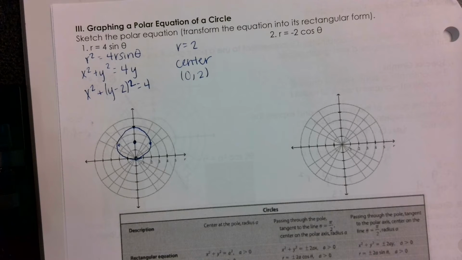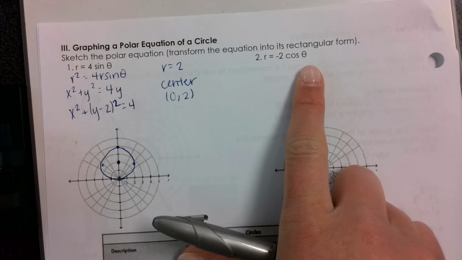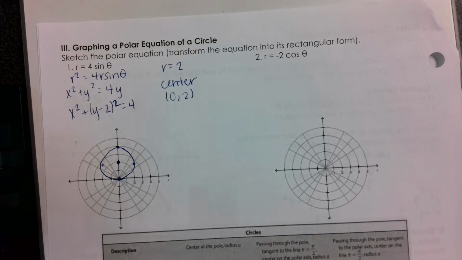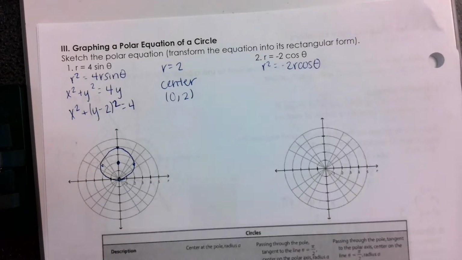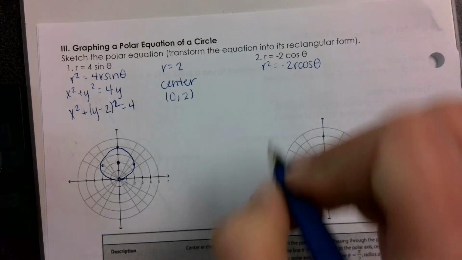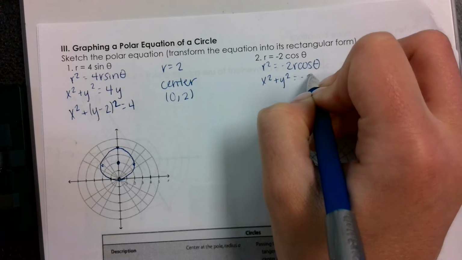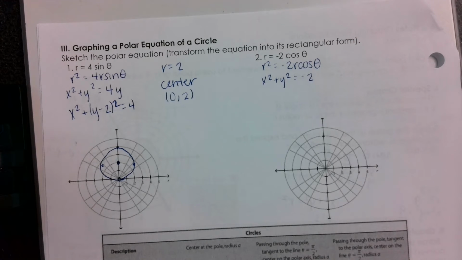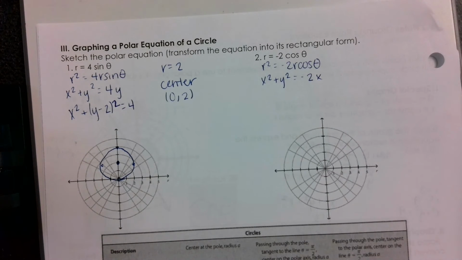All right. So looking at number 2, we're going to do the exact same thing. How do we go about getting this into rectangular form? Multiply by r, that's going to give you r squared equals negative 2r cosine theta. So what is r squared? And what is r cosine theta? So again, you're going to have to complete the square. So we need to go through that together. I'm assuming yes.